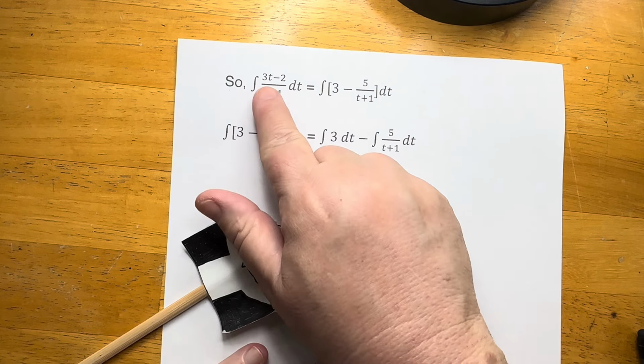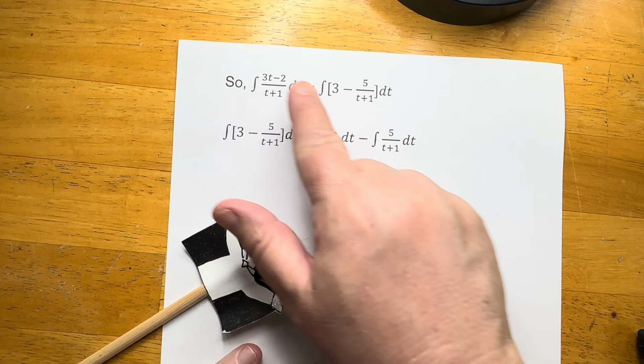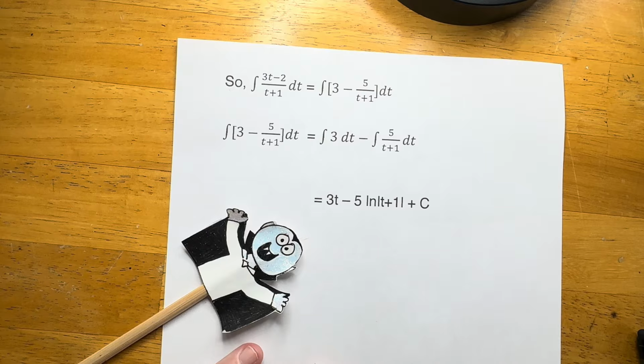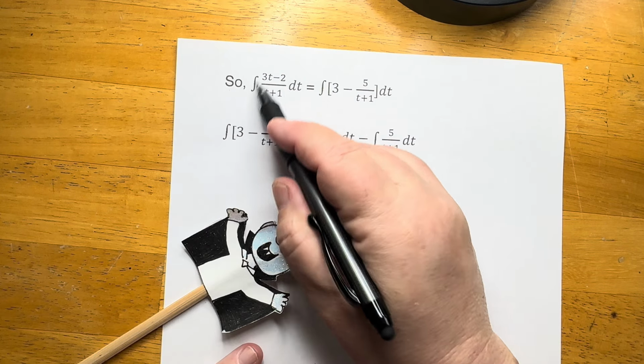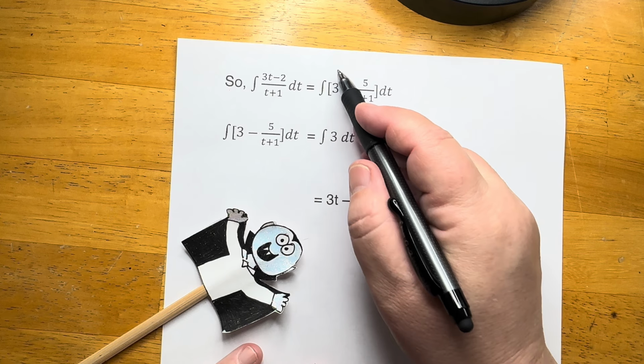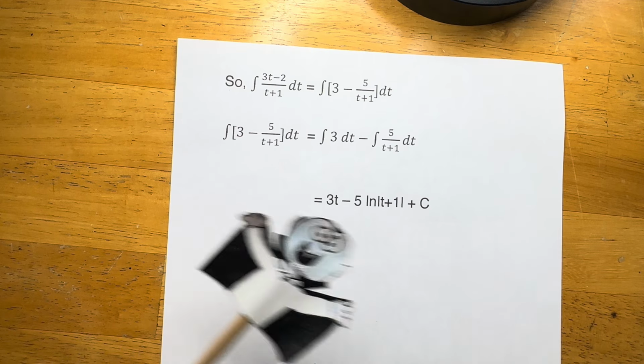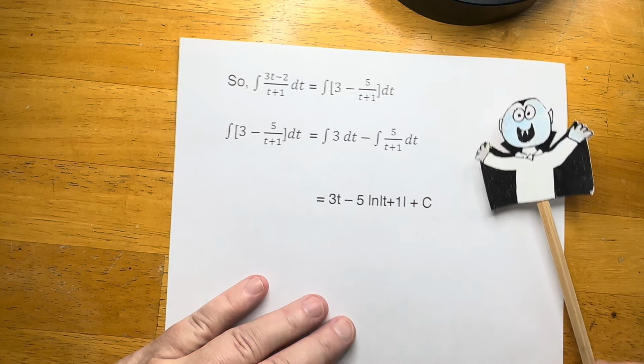So, remember that expression we have written down? The expression that when we divide these two, we get 3 minus 5 over t plus 1. All I do is I replace this expression with this expression in the integral, at which point it is fair to say, wait a minute, is that really helping us? We did a whole page worth of work. Is that really going to help us get anywhere?